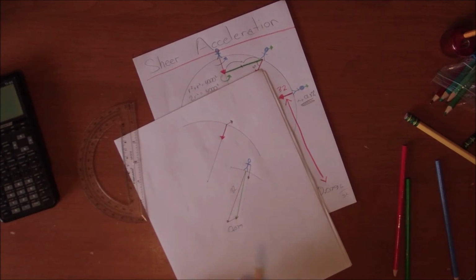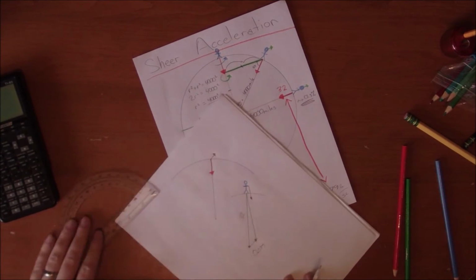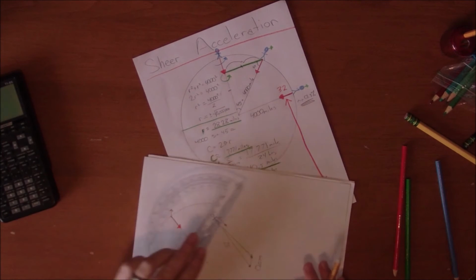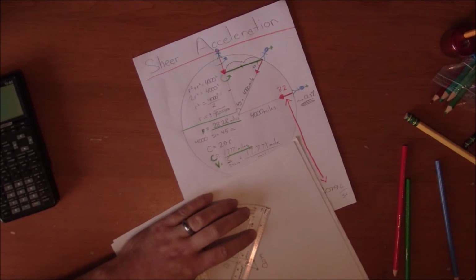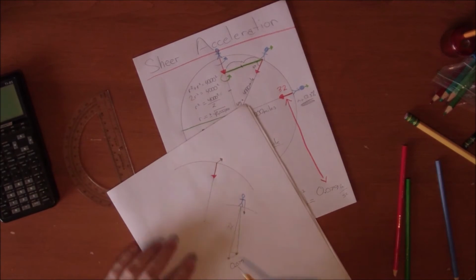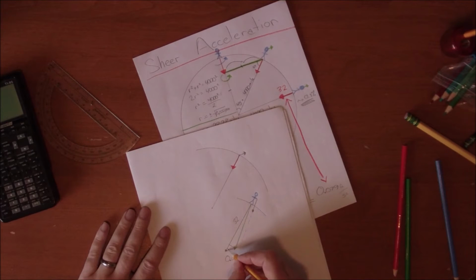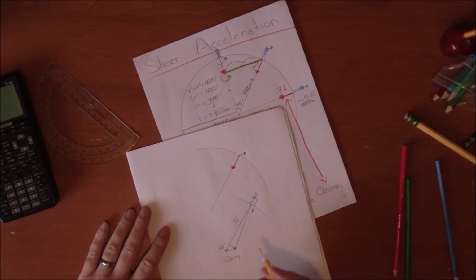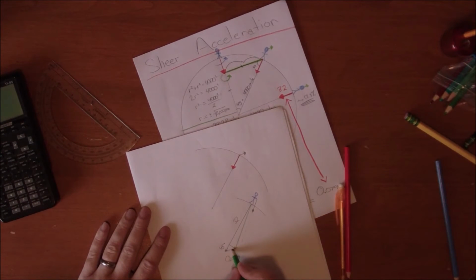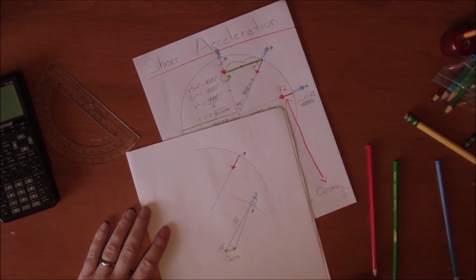So we're going to focus on this piece down here. We're going to assume that this radial component is our level or our baseline. I'm going to draw this small triangle down here. We know this angle is 45 degrees. What we need to know, we're breaking this vector here into components.